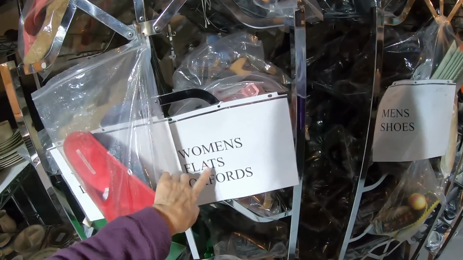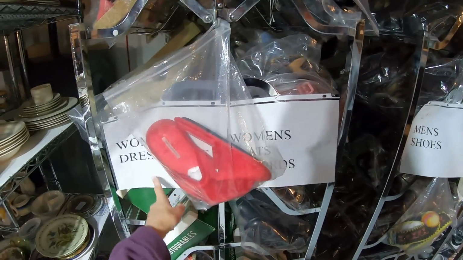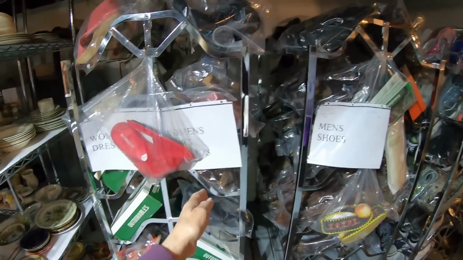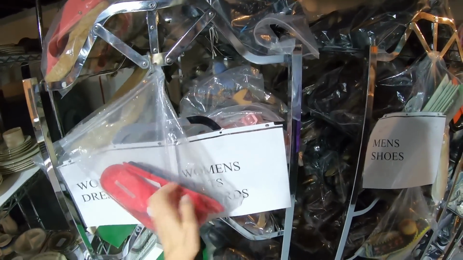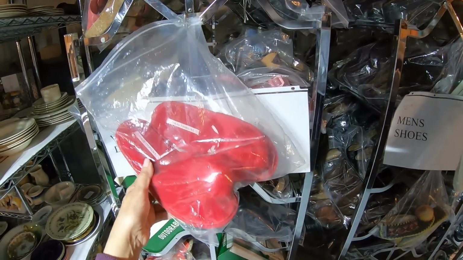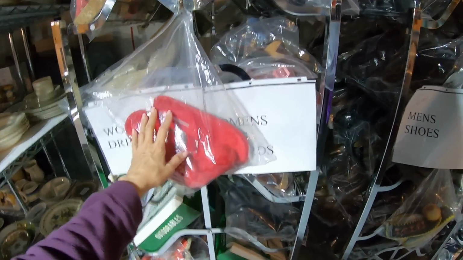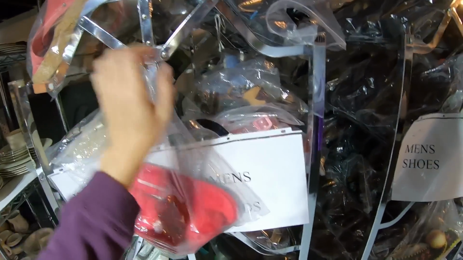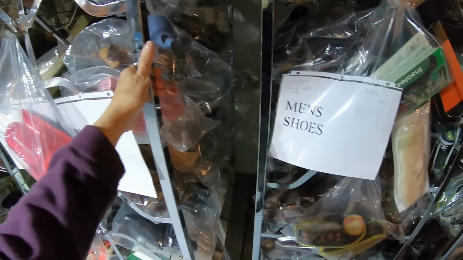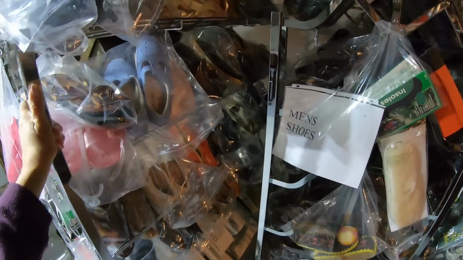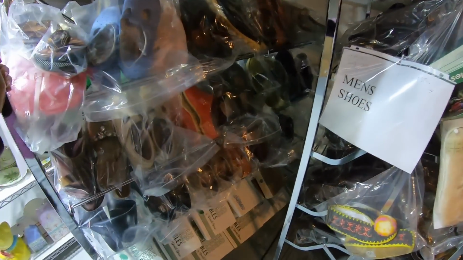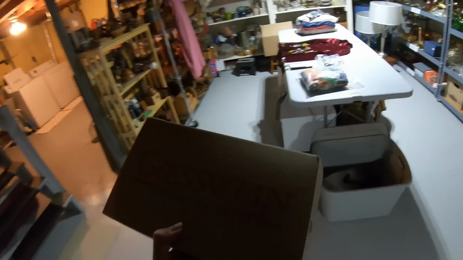So this would be women's flats and Oxfords, and these would be dress shoes. So most likely it's going to be with flats and Oxfords. Sometimes if slippers are just little slides, I will put them in a bag and hang them with a little S-hook on the end of this. But let's wheel this out and see if I see the box on this side. There they are down there. Let me move some things over. Here are the slippers made in Austria.